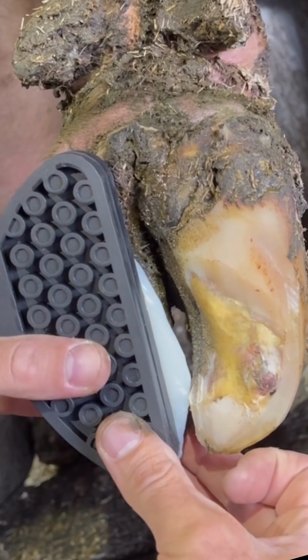I got a little carried away with the amount of glue I put on this one, so I'm going to trim that away with my knife while it's still soft.